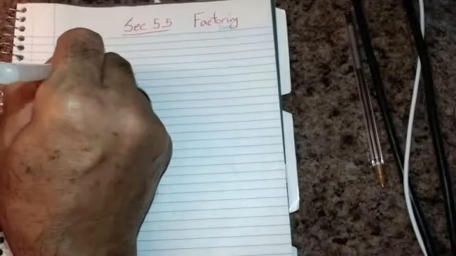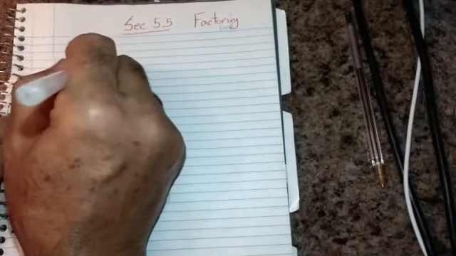Section 5.5, factoring. Factoring is the opposite of multiplication. So let's say we need to multiply 5 times 3x minus 4.